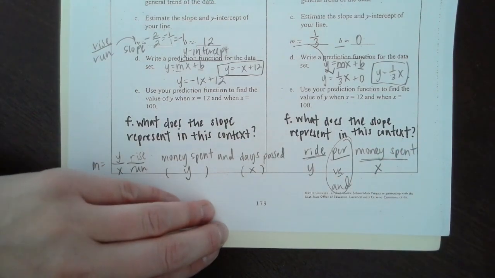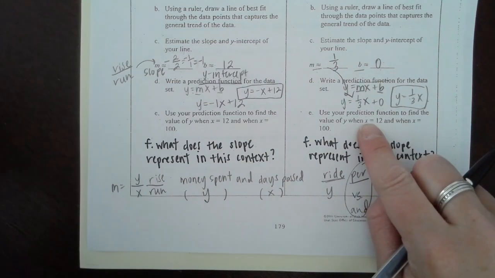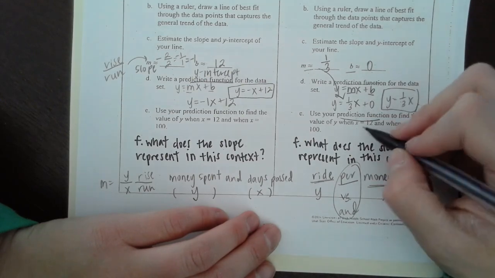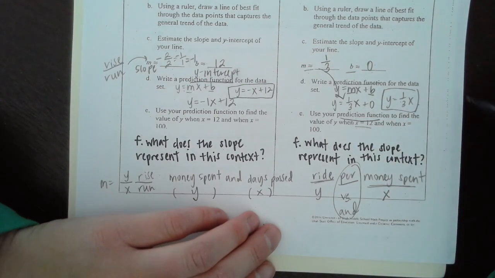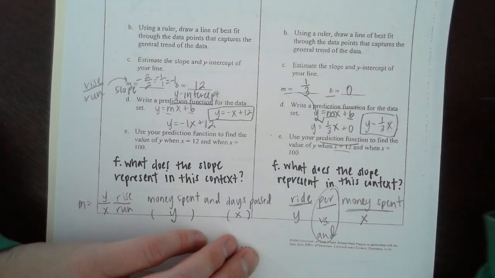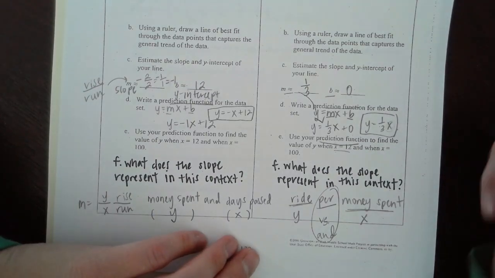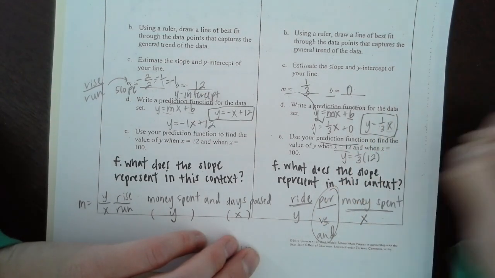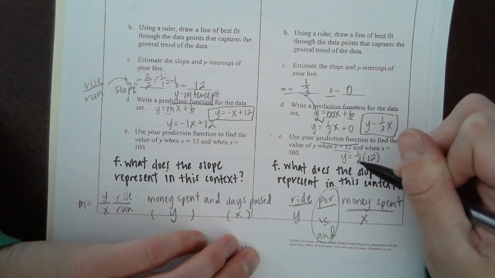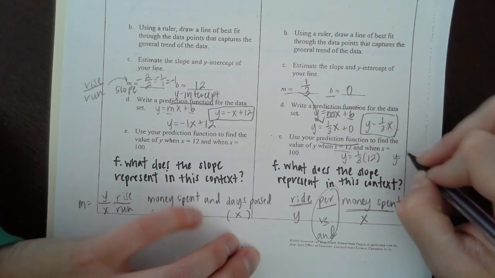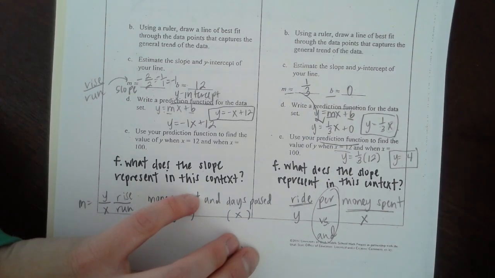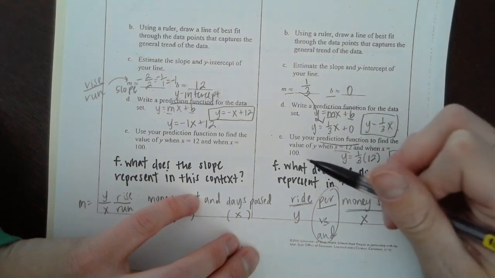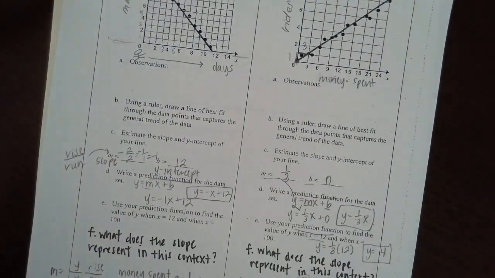Okay, now let's look at E. E is a little bit tricky. This is the hardest part, to predict what will happen. When the x value is 12, that means I will take this x and replace it with 12. So we would say y equals 1/3, and then instead of x, we put the 12 there. So 1/3 of 12 would be 4. So when x is 12, then y is going to be 4. You can do the same thing when x is 100, and you can even use your calculator to figure this out as well.